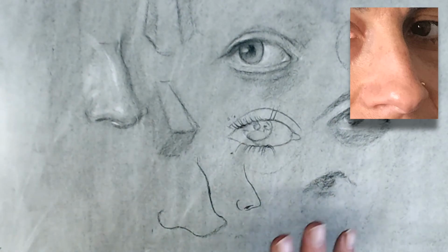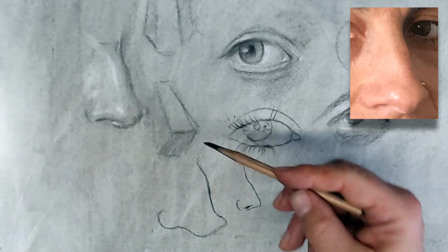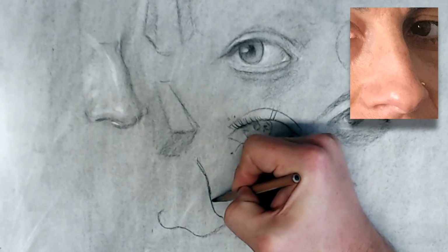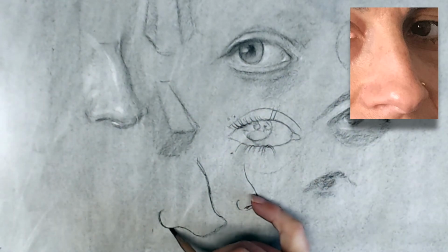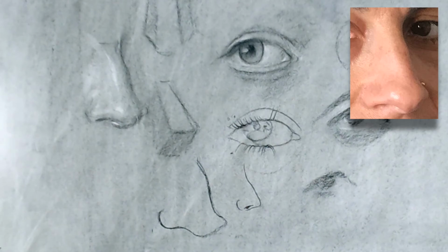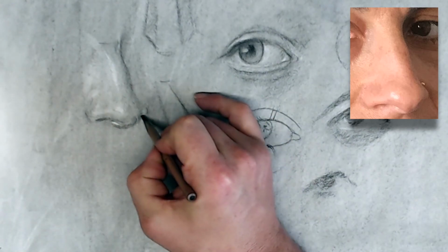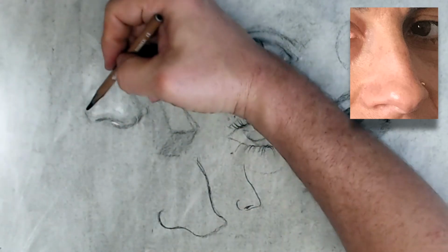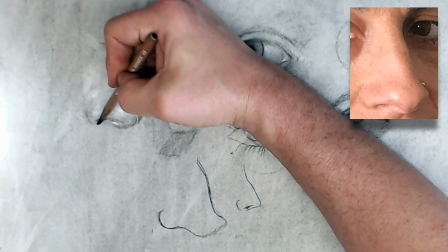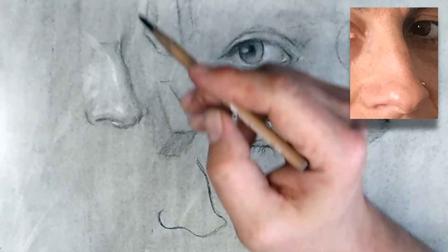Again, the only real trick, the only key secret, is not to put a sharp line right here or here, for instance. To always, always, always be selective about where you put your sharper details. Less sharp lines, the more realistic the effect.